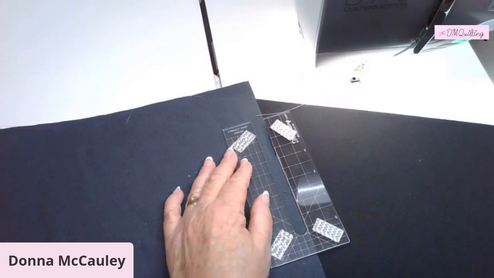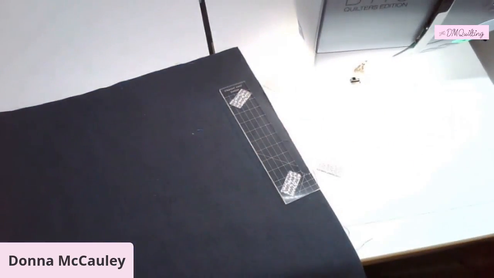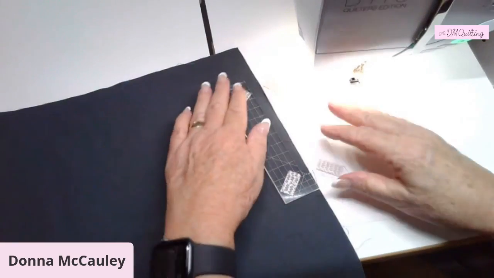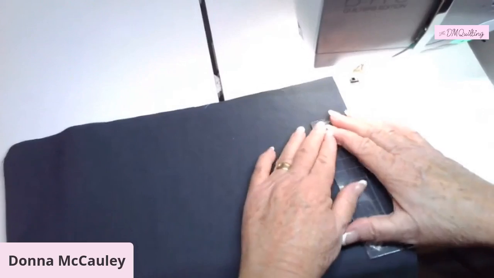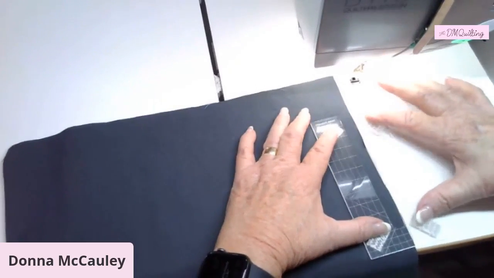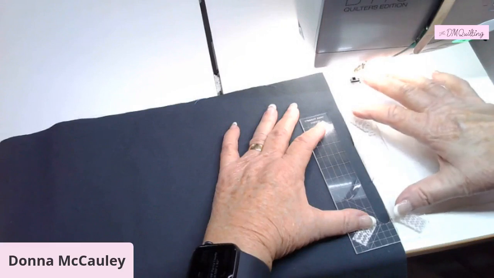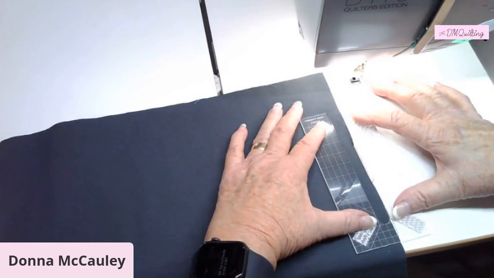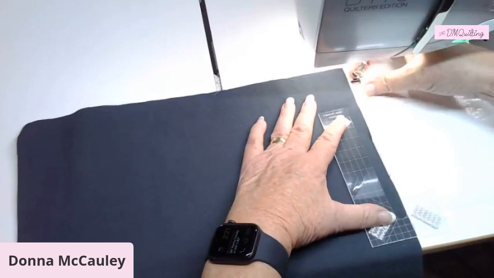I found that that's a real easy way to do it. You can go farther over, but I try to get as close to that outside edge. Do need to be a little bit cautious so that you don't press down on the far side and adhere to your machine top. You want to have that elevated just slightly.